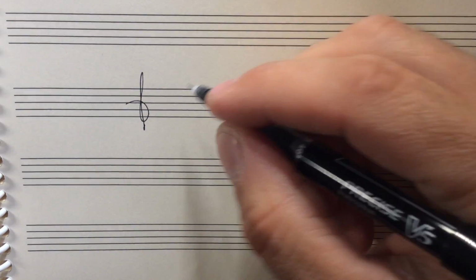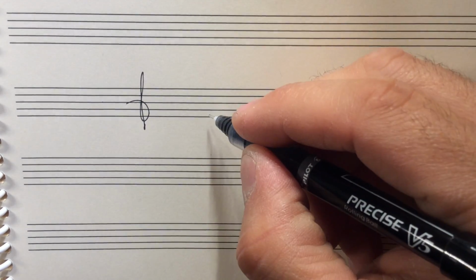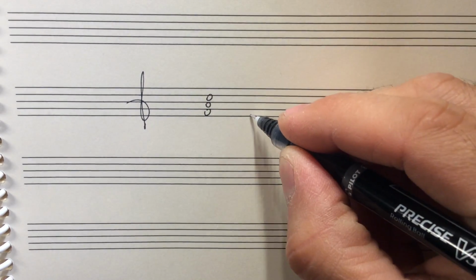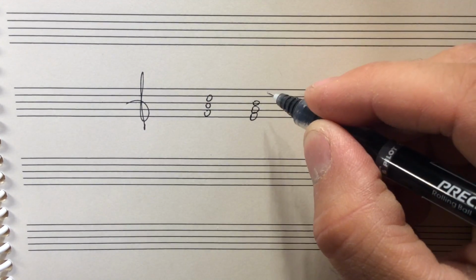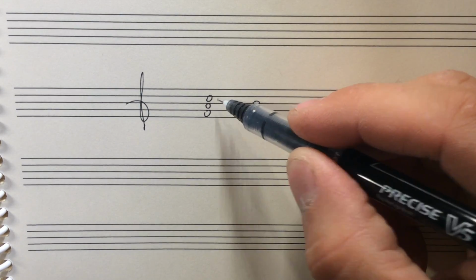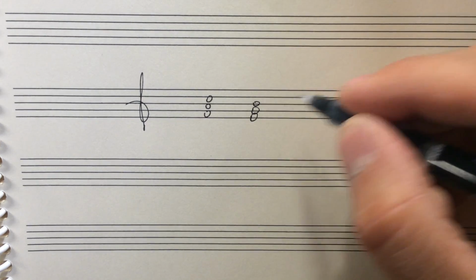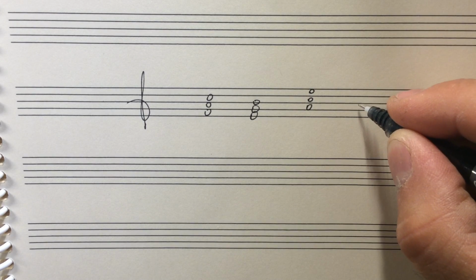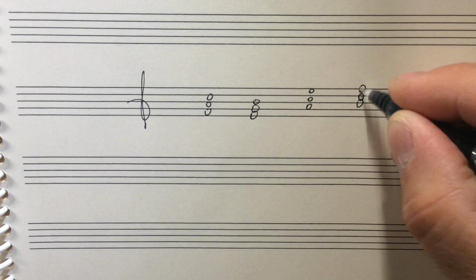A triad in music is when you have notes appearing on either spaces or lines. Notice how they are stacked space, space, space, or line, line, line. Here's another one all on spaces, and here's another triad all on lines.